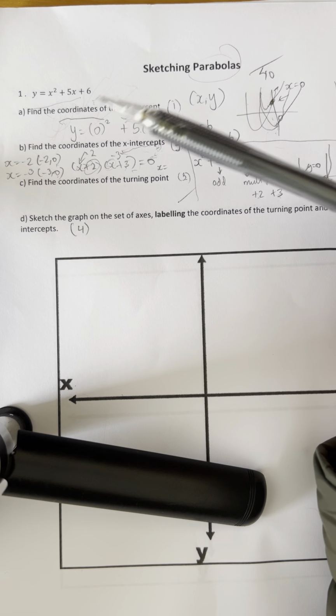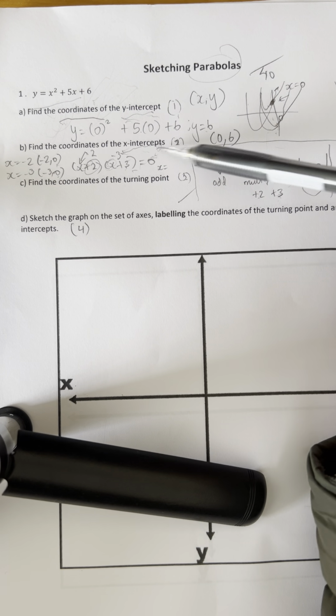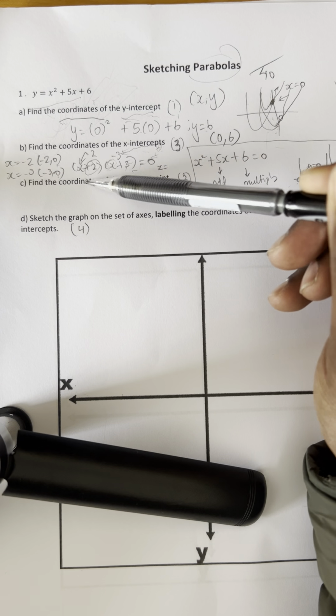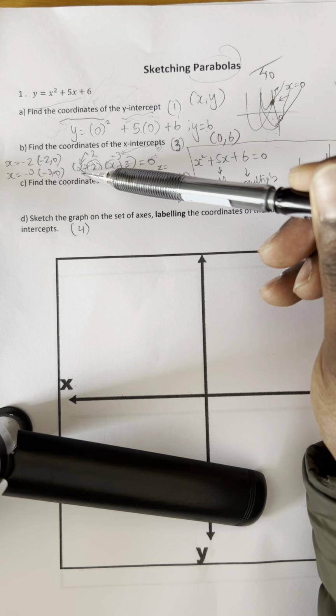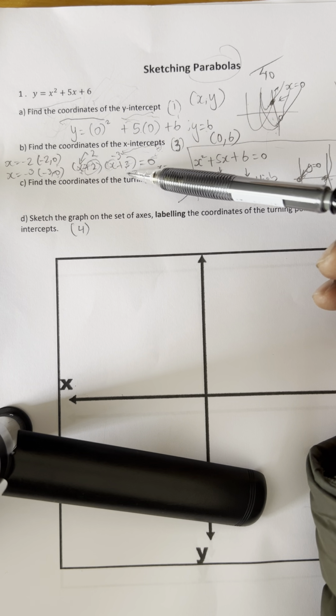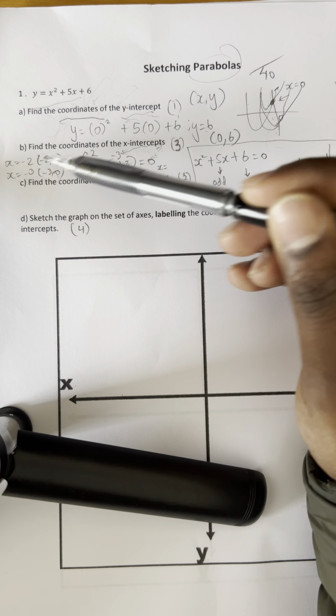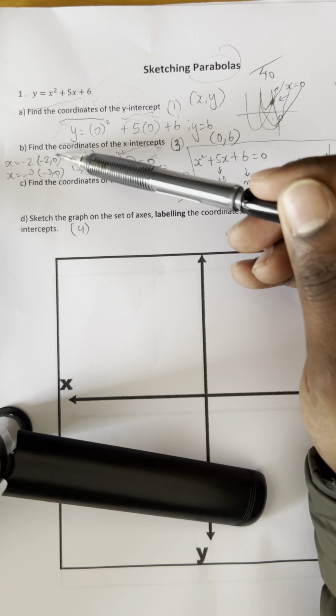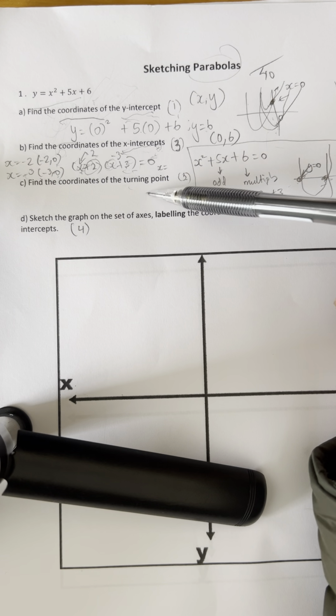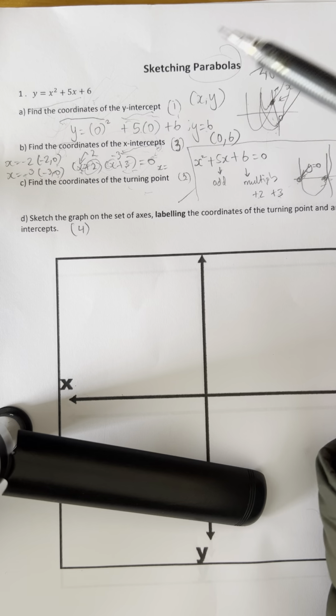Then the second part is you're going to factorize, and then you're left with two brackets. Then one x value is going to be equal to negative 2. The other one is equal to negative 3. And those are your x-intercepts. Then you have to write the coordinates. Okay, so this is altogether going to be worth 3 marks.